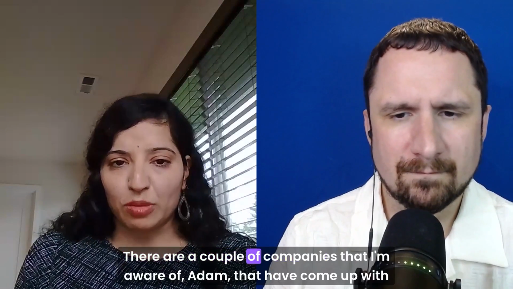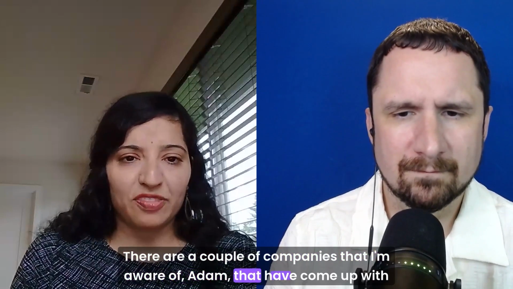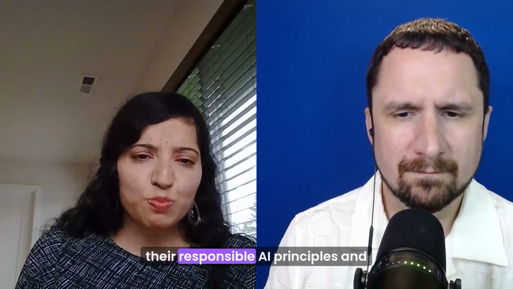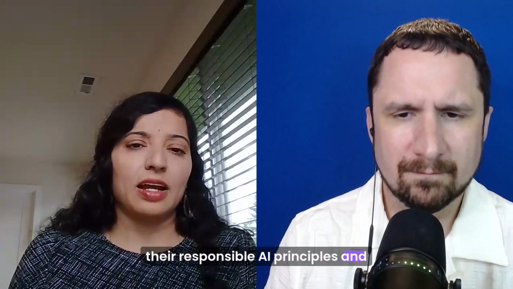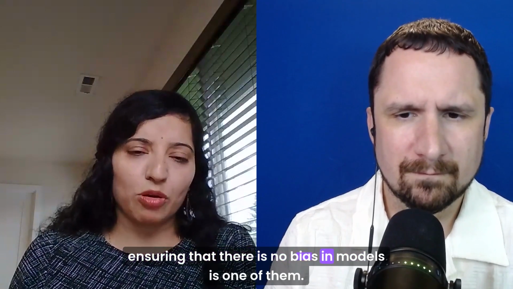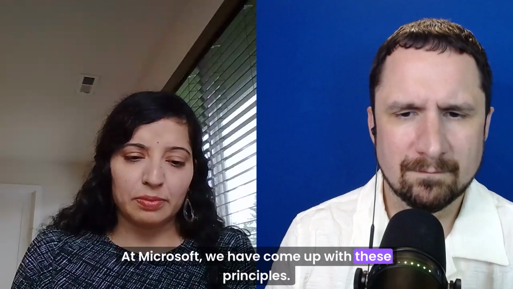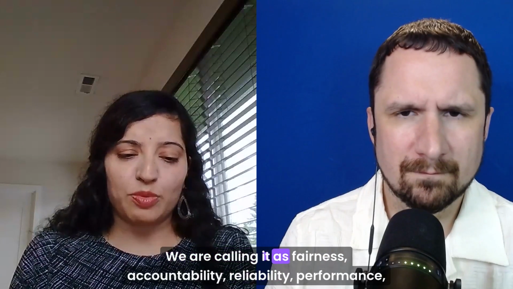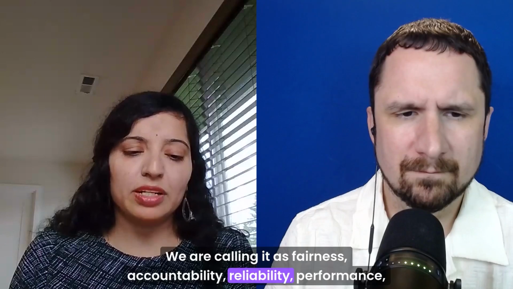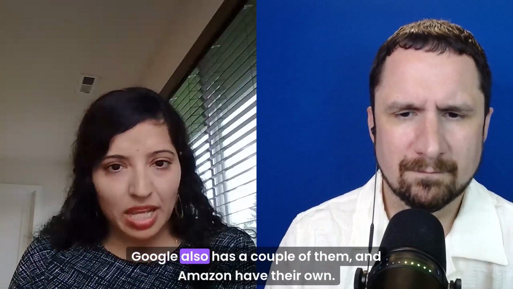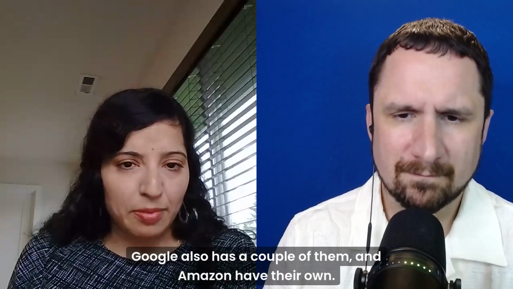There are a couple of companies that I'm aware of, Adam, that have come up with their responsible AI principles, and ensuring that there is no bias in models is one of them. At Microsoft, we have come up with these principles. We are calling it as fairness, accountability, reliability, performance, and accuracy. So there are six principles. Google also has a couple of them, and Amazon have their own.